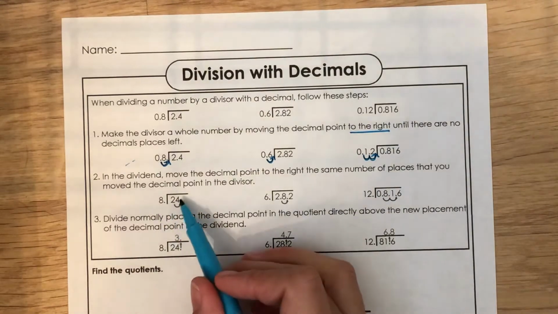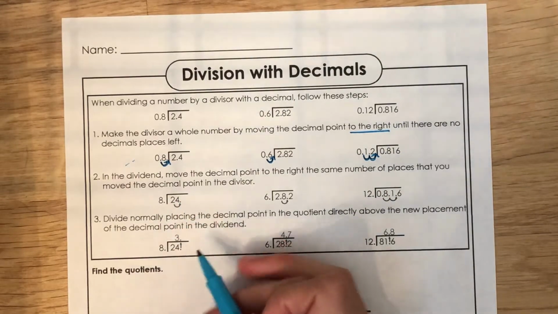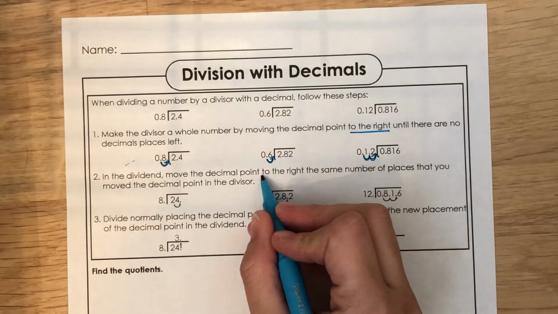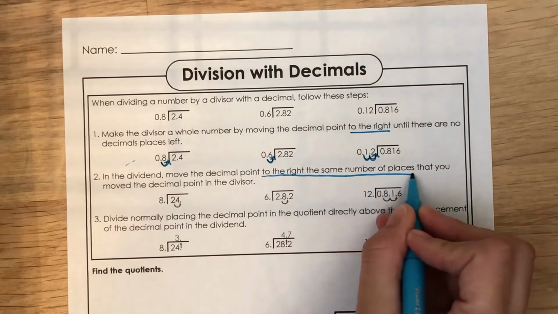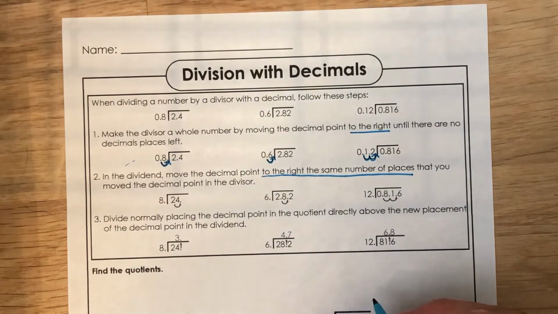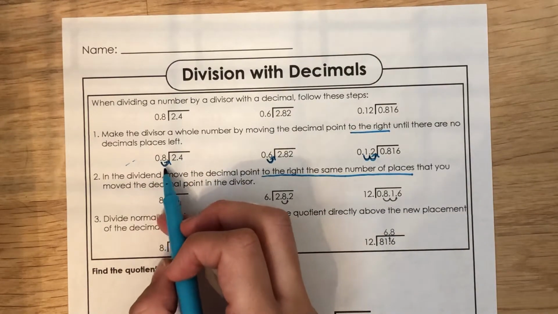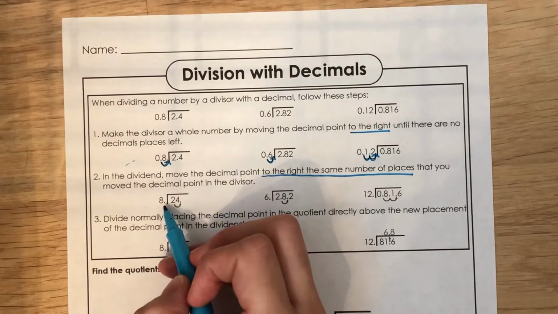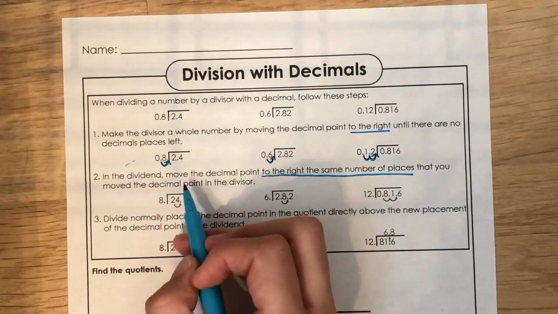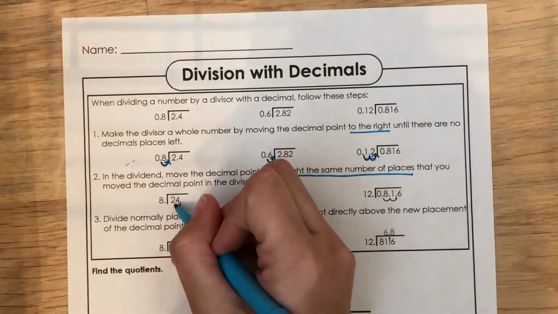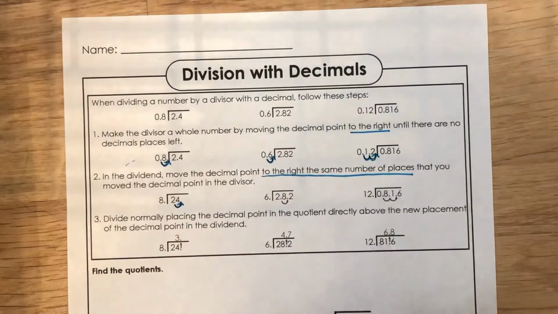In the dividend, so that's the number on the inside, we have to move the decimal point to the right the same number of places that we move the decimal point in the divisor. So with 0.8, we moved it one time to make it 8. So that means with 2.4, we have to move our decimal point to the right one place.